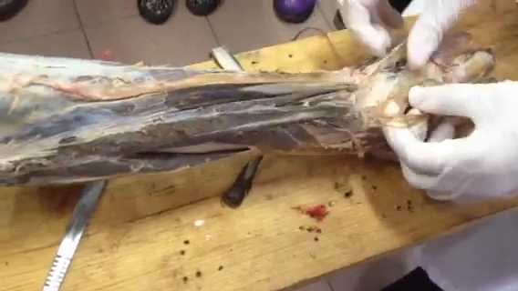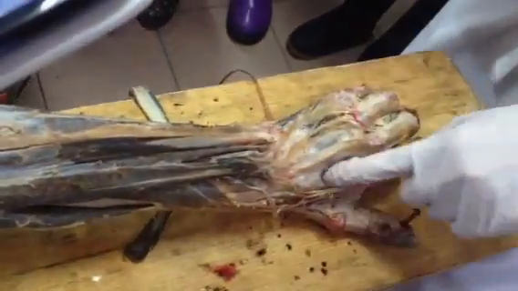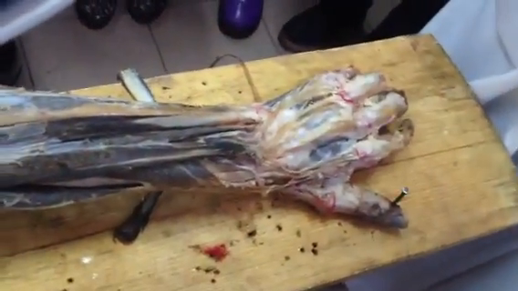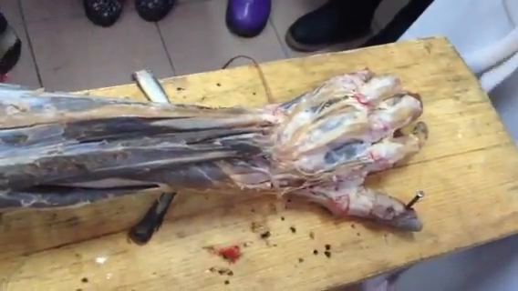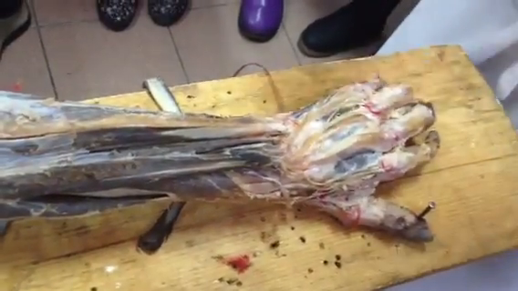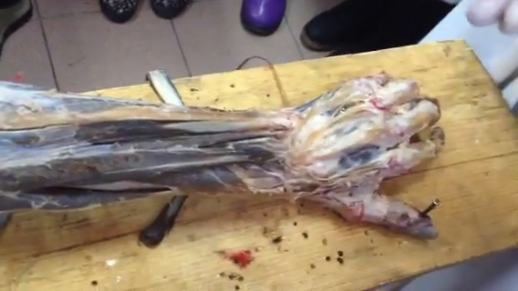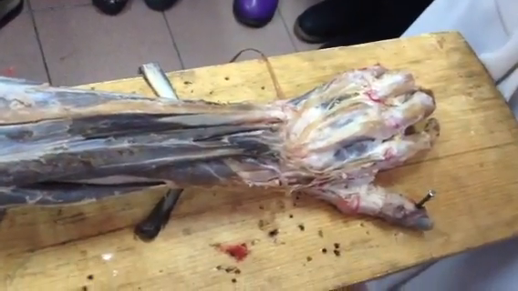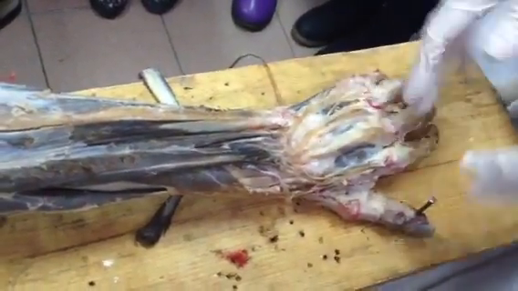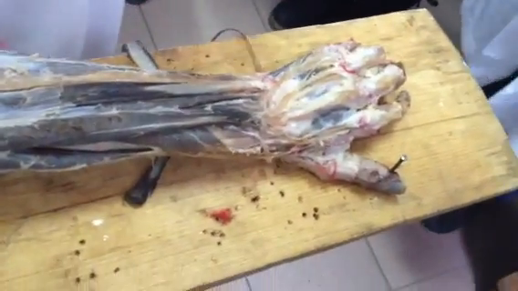And on this side, if you clean here, you can see the dorsal interosseous muscles, which are 4. Don't forget that the palmar are just 3. Now you have enough time to clean these dorsal interossei. Let's see how they are attached on the metacarpal bones and on the proximal phalanx.